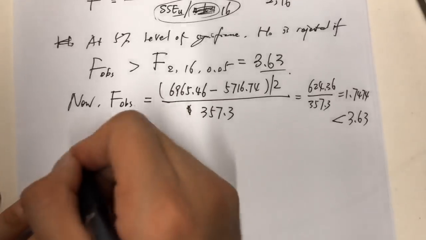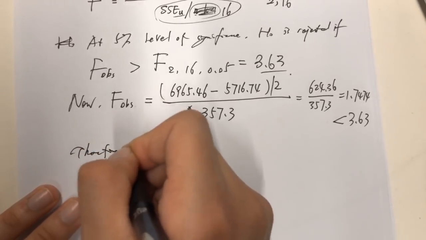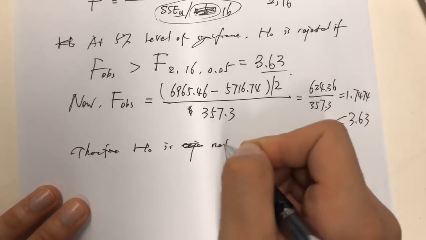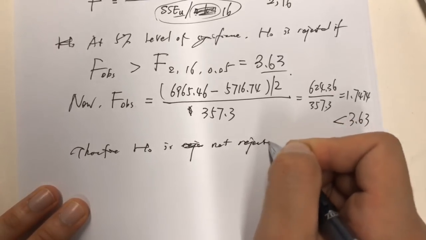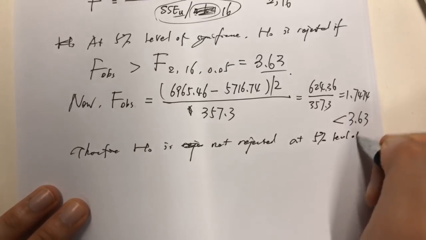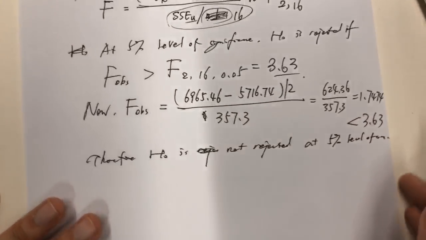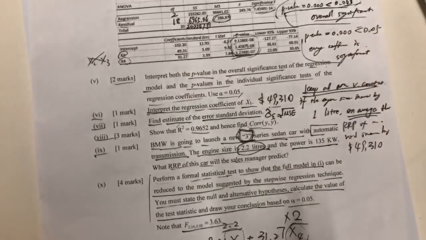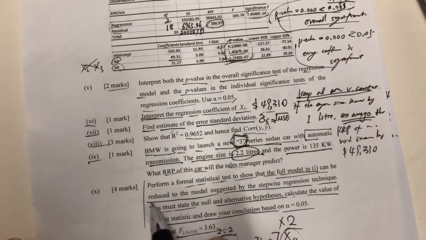Therefore H0 is not rejected at the 5% level of significance. And we can conclude that the full model can be reduced to the model. It can be reduced, right?